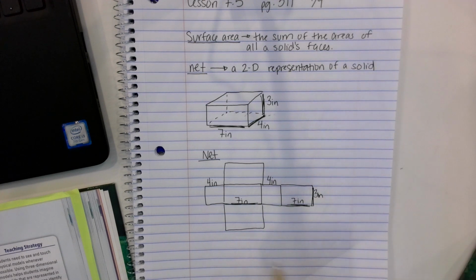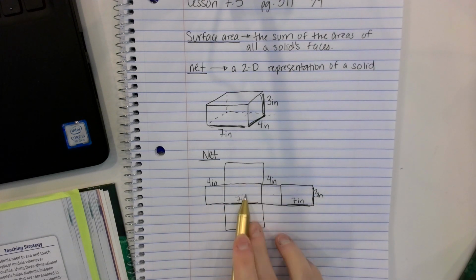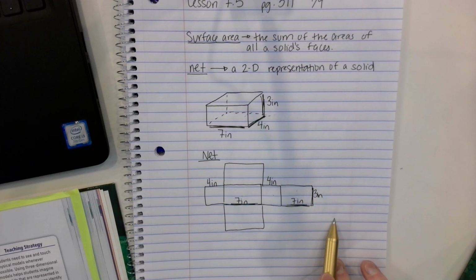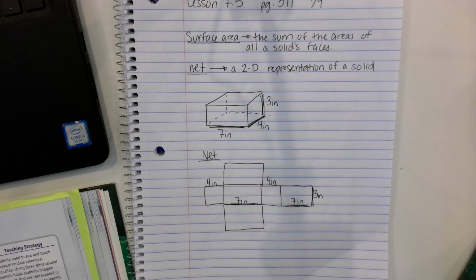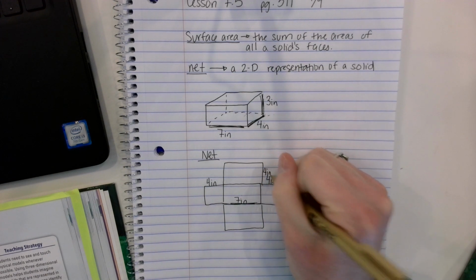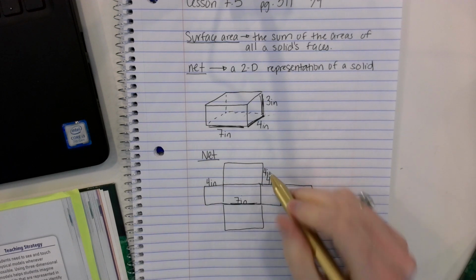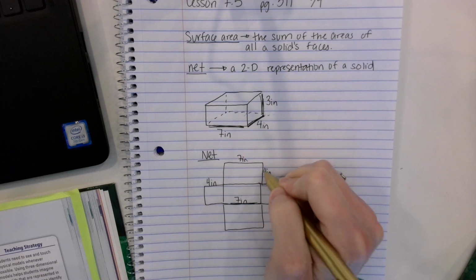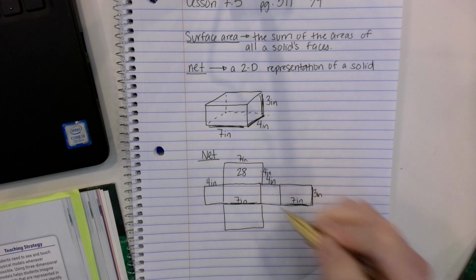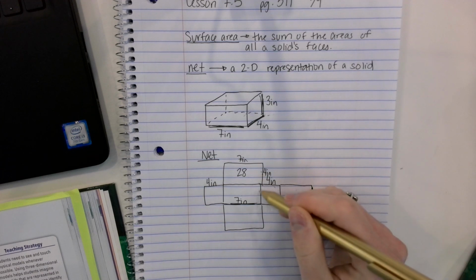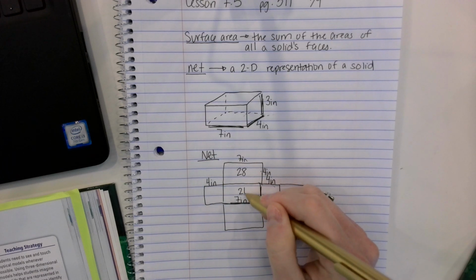So now you find the area of each face, 6 faces, and then you add it all up together to get the total surface area. The area of this one here would be that 4 inches, because that matched up with this one when it was folded together. So 4 inches and 7 inches, multiply that together is 28. This one too would be the 3 inches here and the 7 here, so 21.